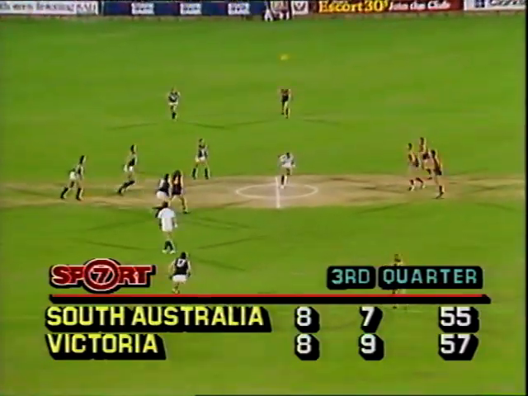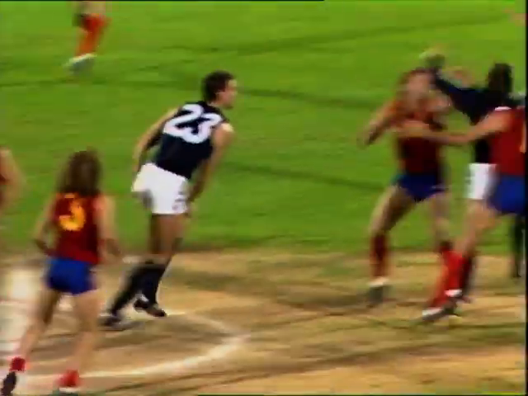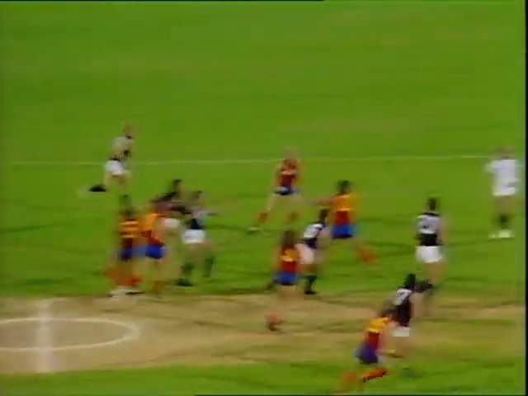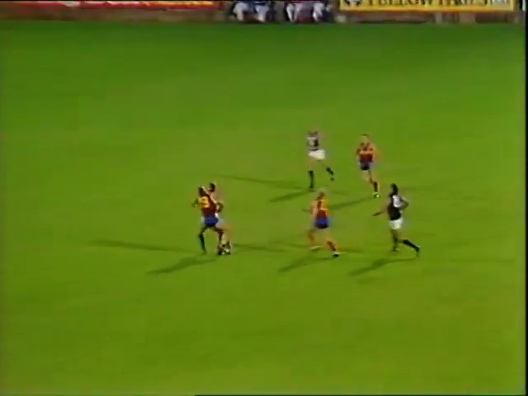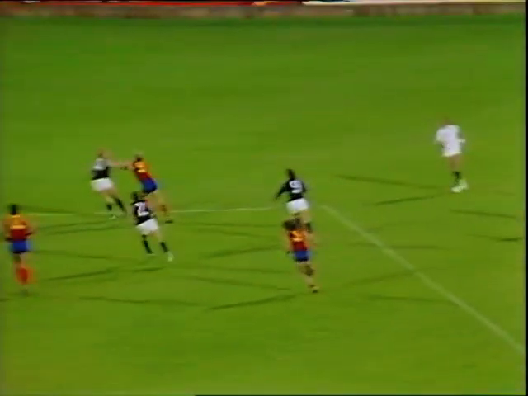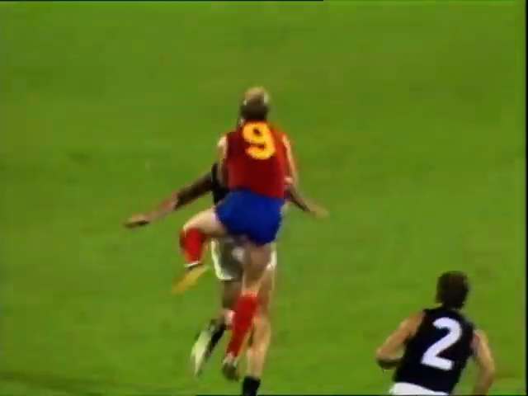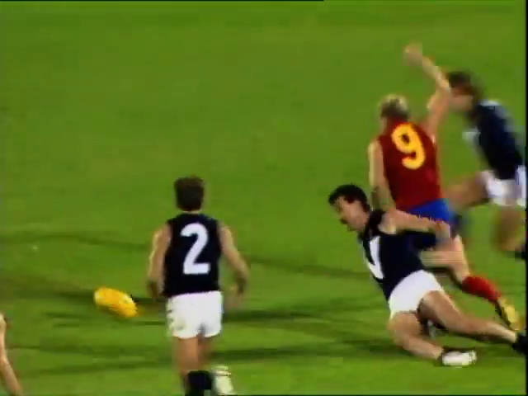Redden in ruck for South Australia. Salmon for Victoria gets the tap away. Through goes Merritt. Waitman gets the kick into the attack for the Vicks, up towards the half-forward line. Over the top comes Lindsay, thumps the ball back towards Merritt. Merritt tackled out there. Bolton, one-on-one.